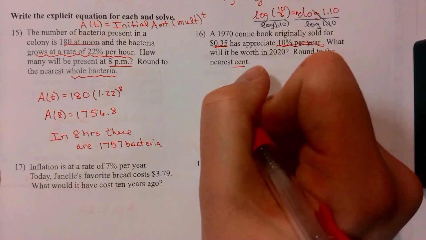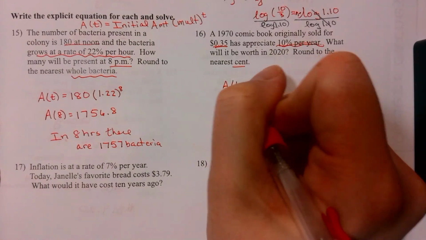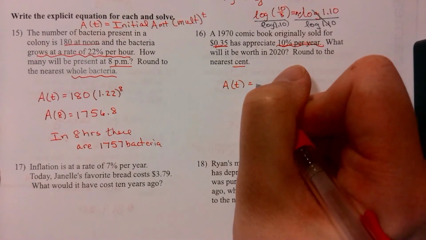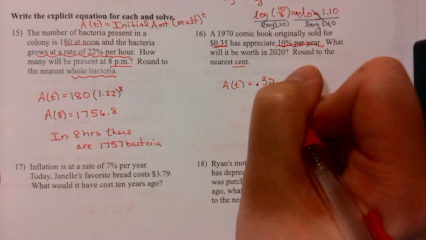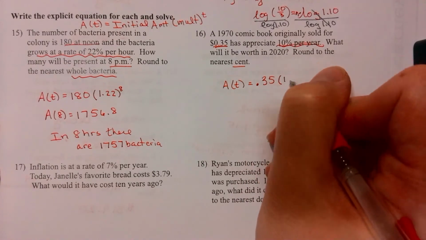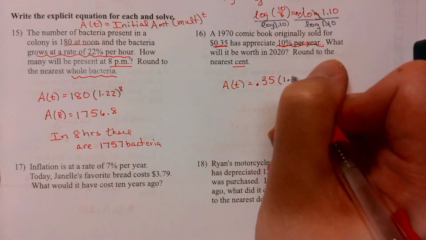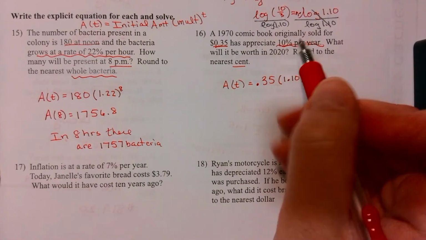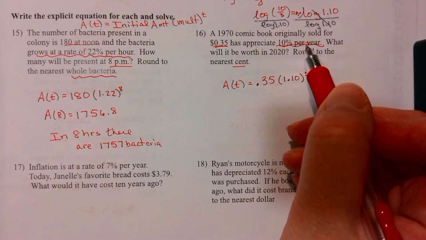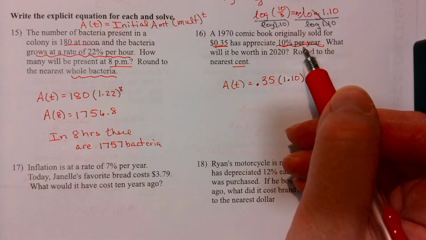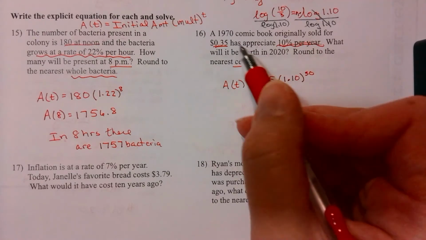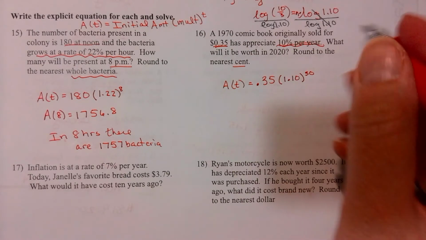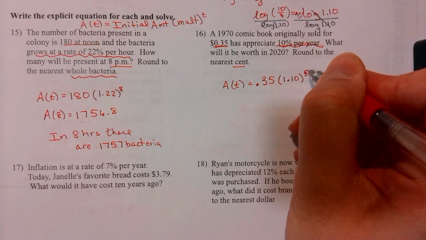Okay, so the amount over time is equal to 0.35, and it's growing at 10%. So 110% is 1.10 to the power of 50. So it's growing 10% per year, but sometimes we're talking about populations and it might grow per decade. So that's something you want to consider. So we are going with 50 years.